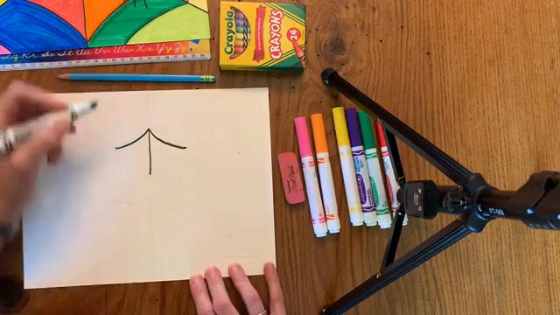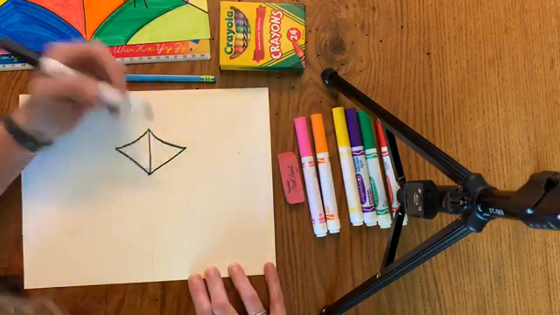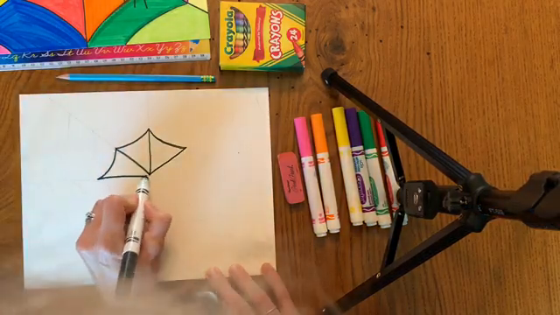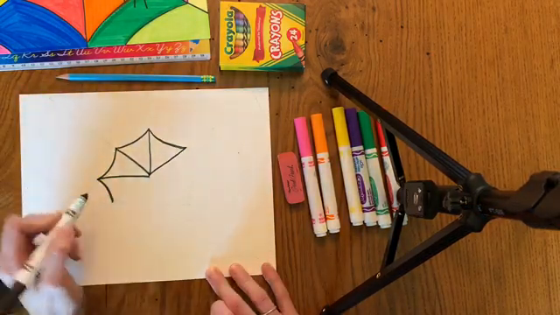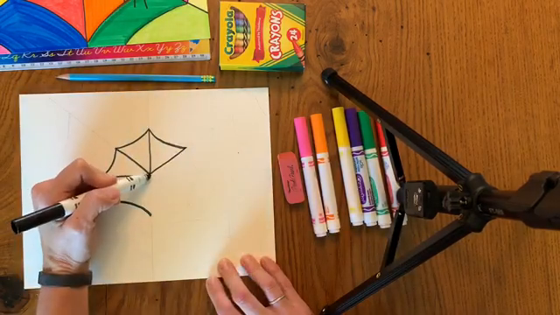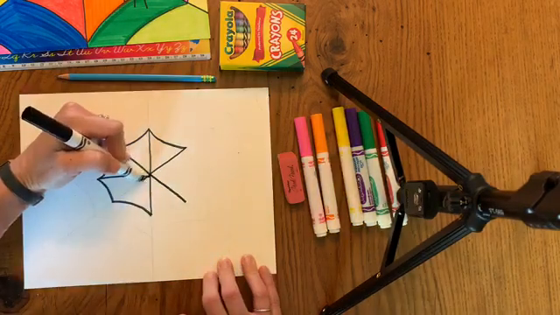If you get kind of tired of using the ruler, you can just trace your lines shorter because it's a lot easier to trace a shorter line and keep it straight than it is a longer line. So then you're just going to keep doing this.